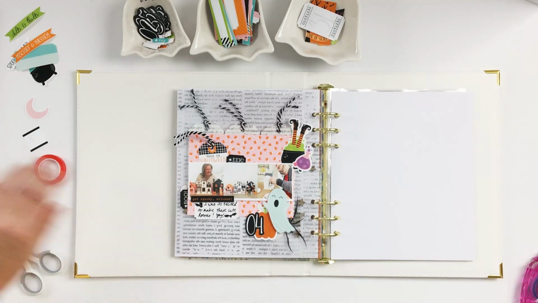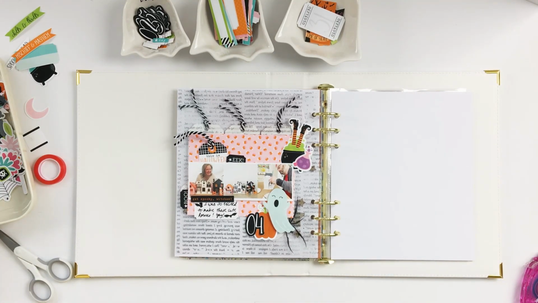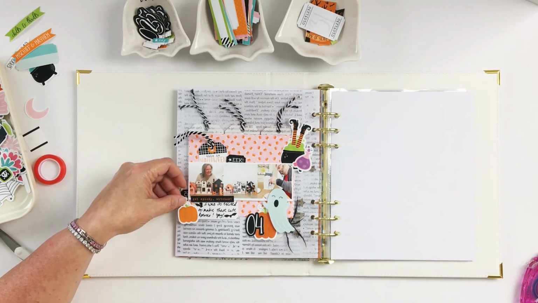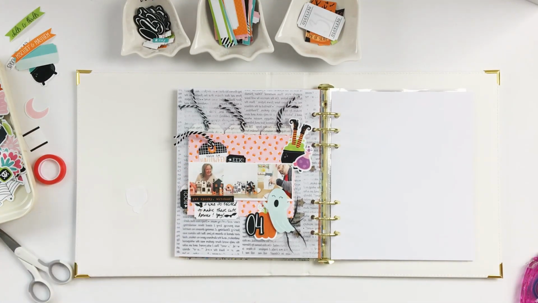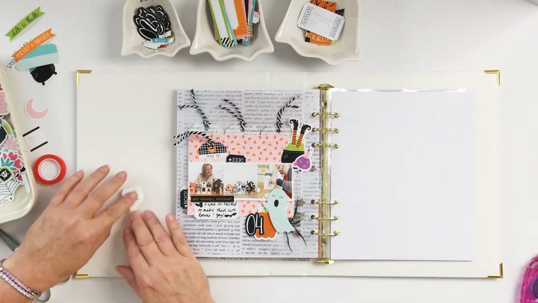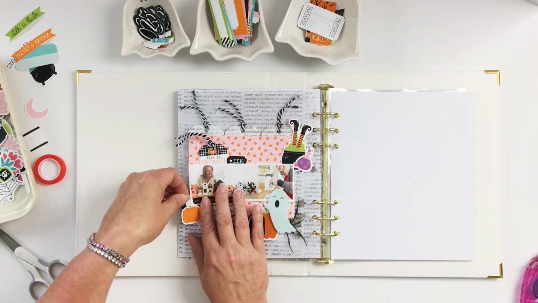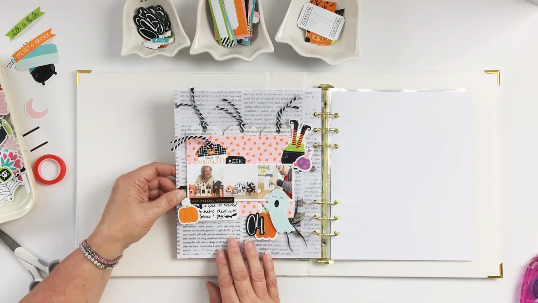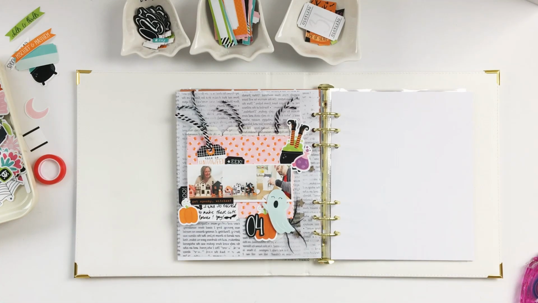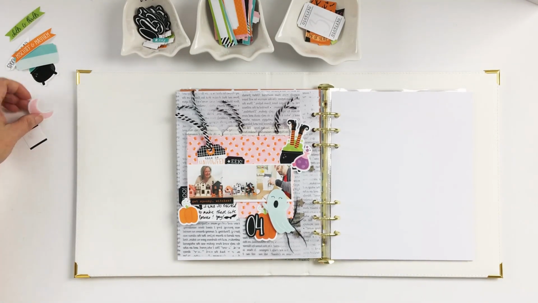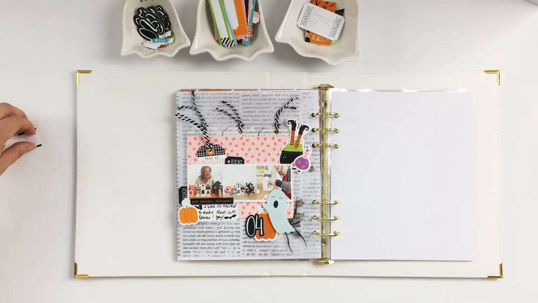And so now you can see how I added another little tag behind the photo and used the same little black and white twine. And I added the little witch feet in the cauldron on the other side. And then I also did the number 4 from the Haunting collection, and a little ghosty boo moving in to share the story for the day. That is the layout for day 4.